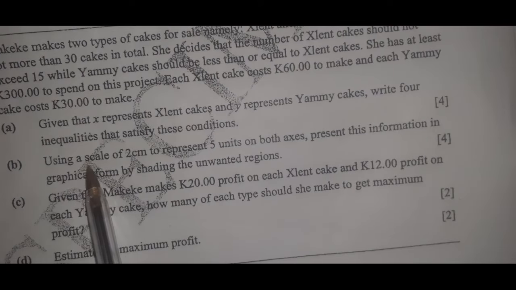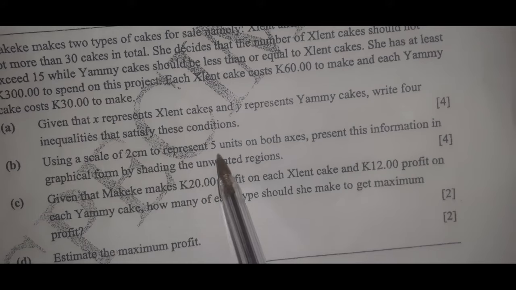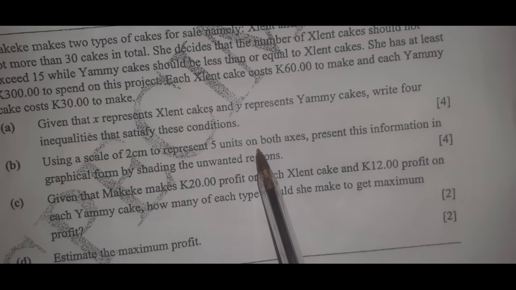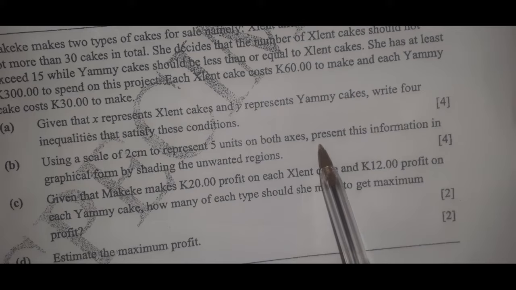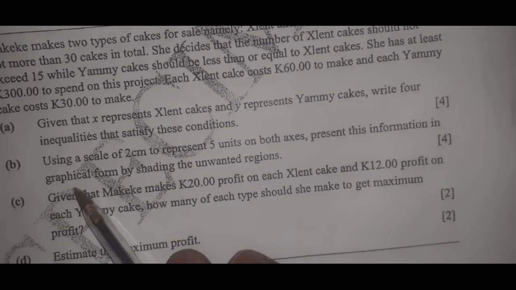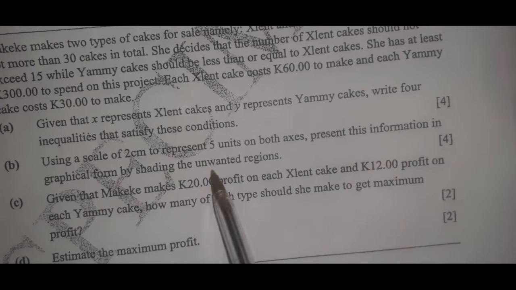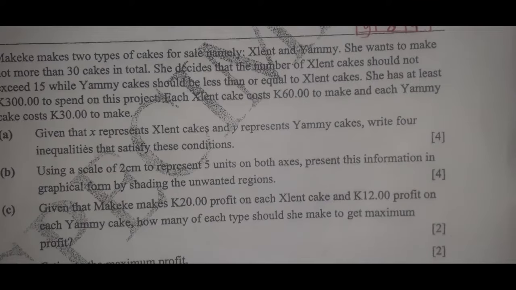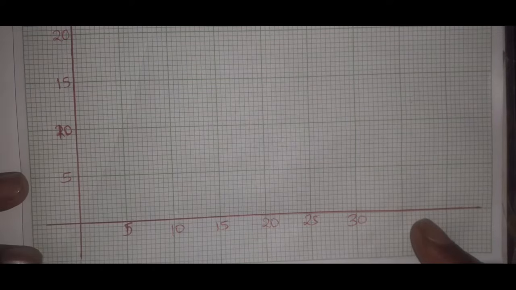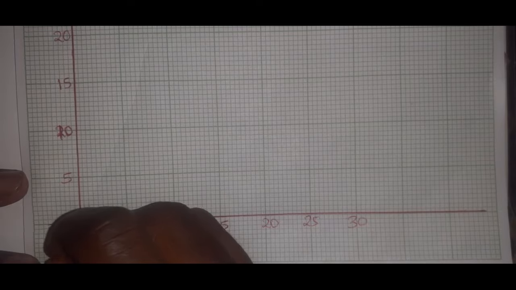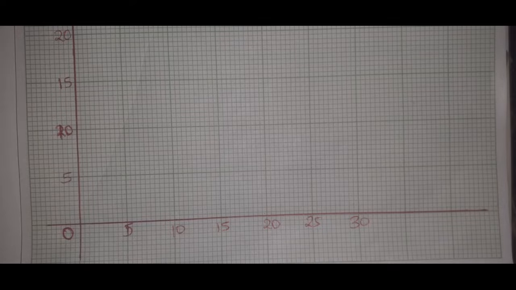Then using a scale of 2 centimeters to represent 5 units on both axes, graph this information in graphical form by shading the unwanted region. Okay. So this is what we're going to have. So now we need to start plotting these.